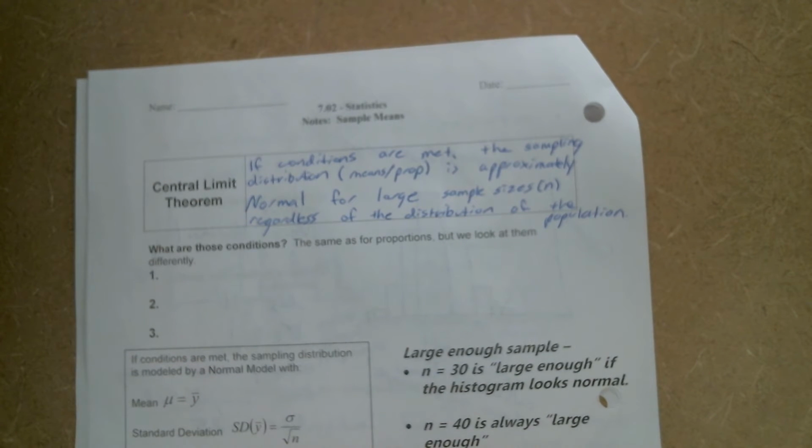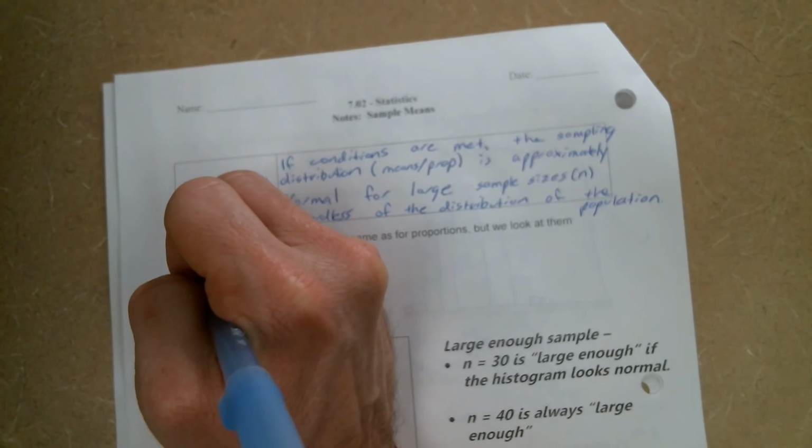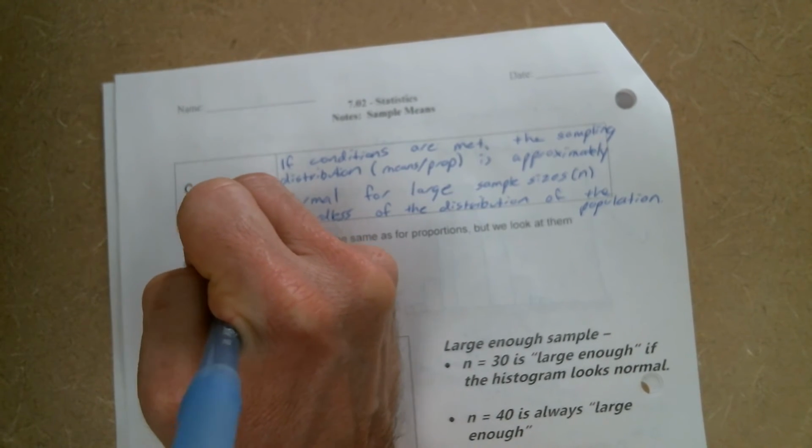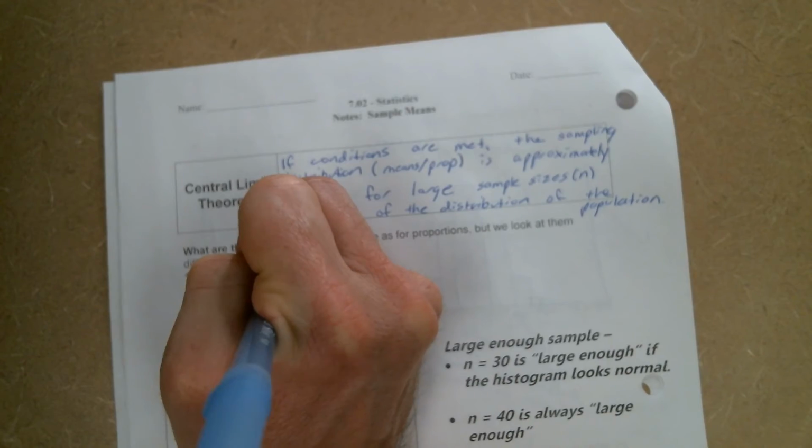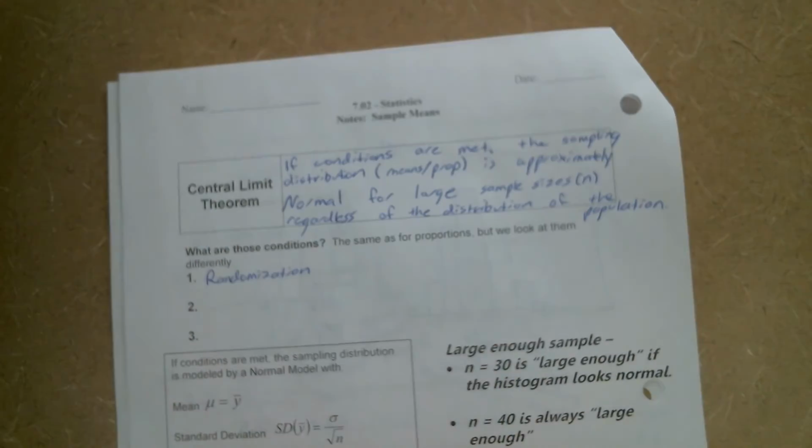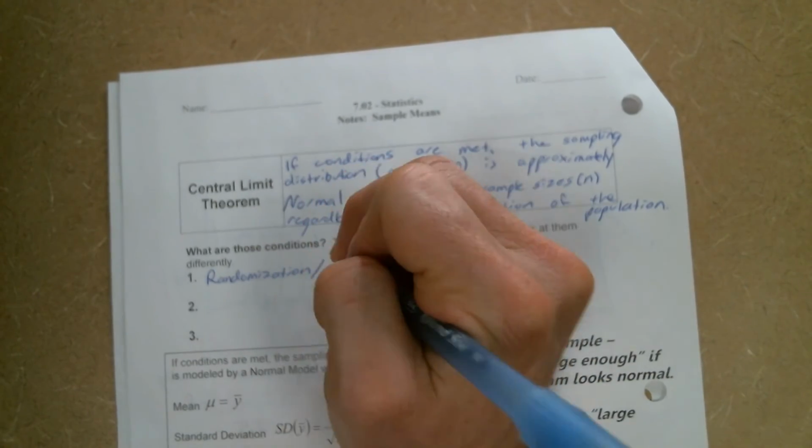Now, what are the conditions? They're more or less the same as the ones we looked at last class, just slightly different. There's randomization. You should always be selecting things randomly so that you're not biasing your selection process.